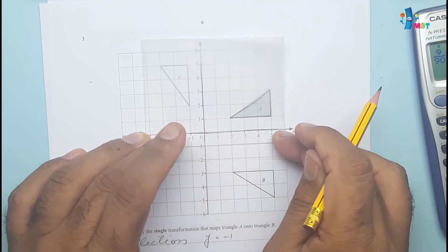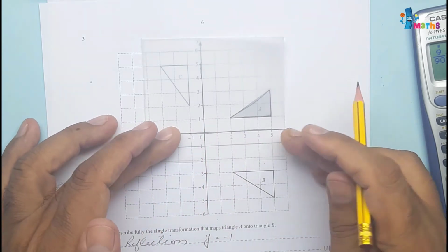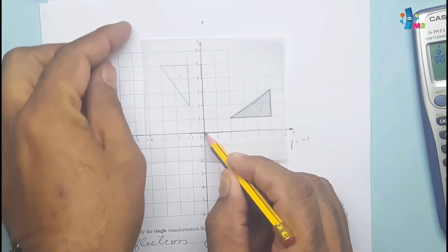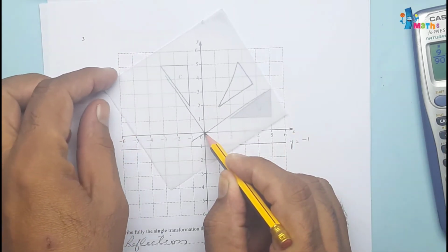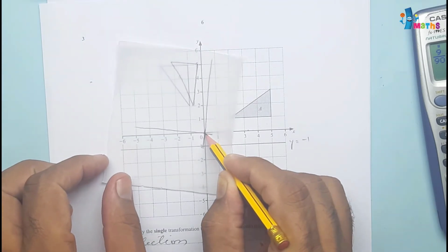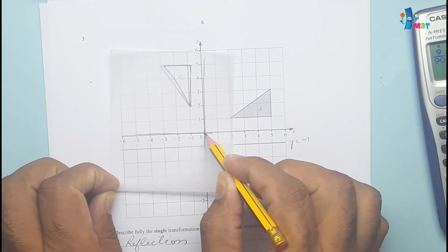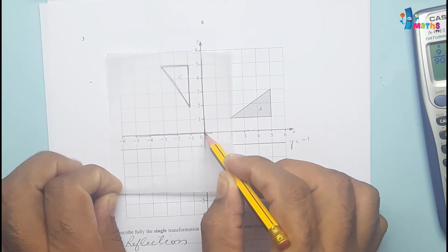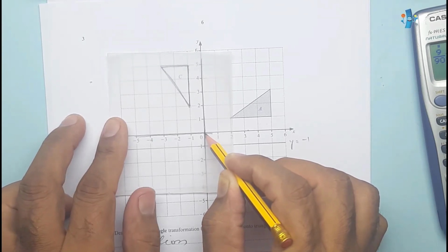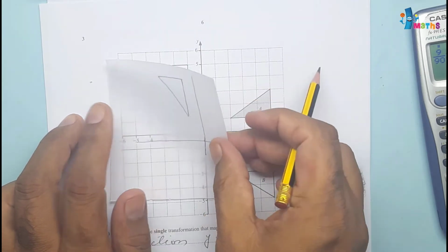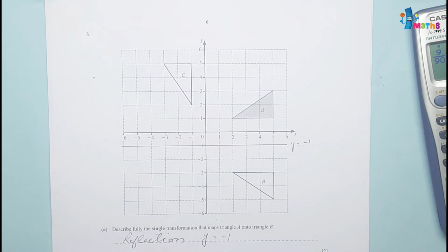Then we have to map A onto C. If we rotate this one, C over here, it is reaching at 90 degrees. It is reaching at C, fixing at C, so it is a 90 degree anti-clockwise rotation about the origin.